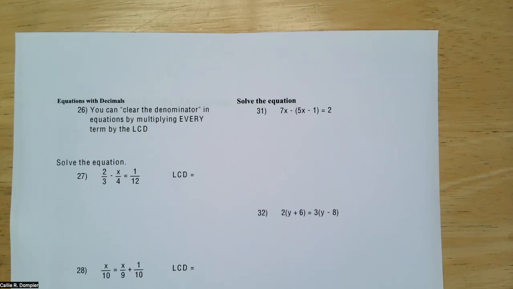Least common denominator, or lowest common denominator. If that's confusing, feel free to Google it. Keep practicing it, whatever you need to do, okay?